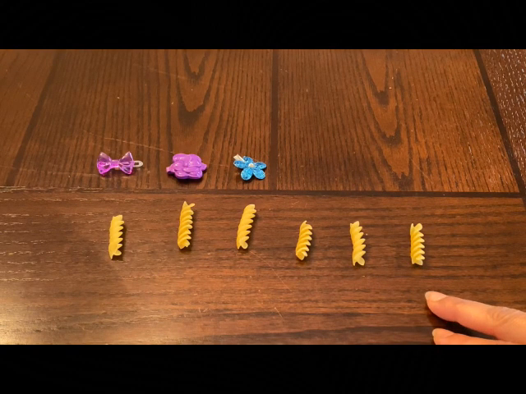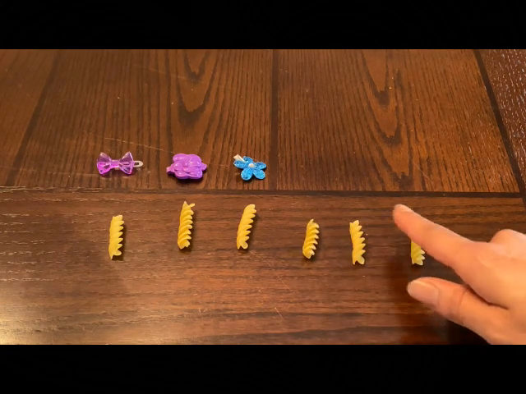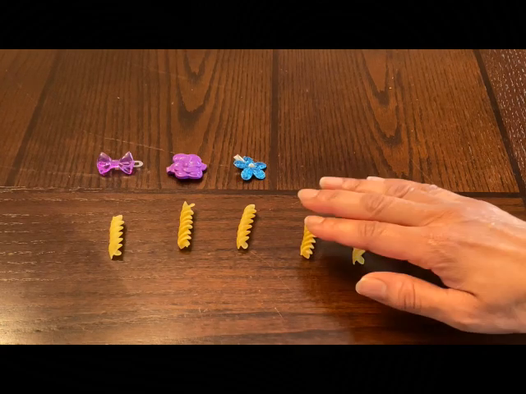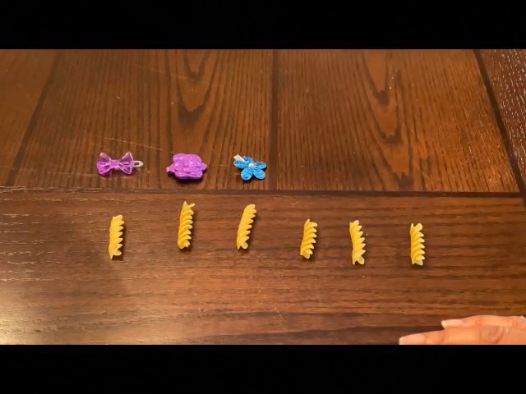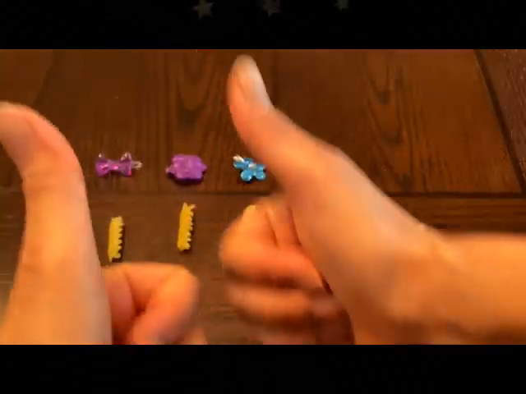We can also say, how many more noodles are there? Ooh, that's a first grade question. How many more noodles are there? Well, these three don't have partners, so there are 3 more noodles than barrettes. Oh my goodness, you're going to be a greater than, less than rock star.